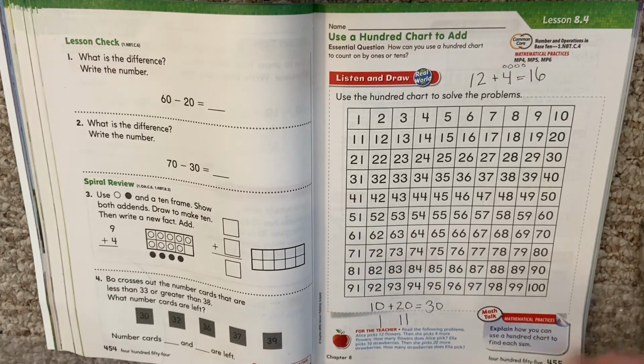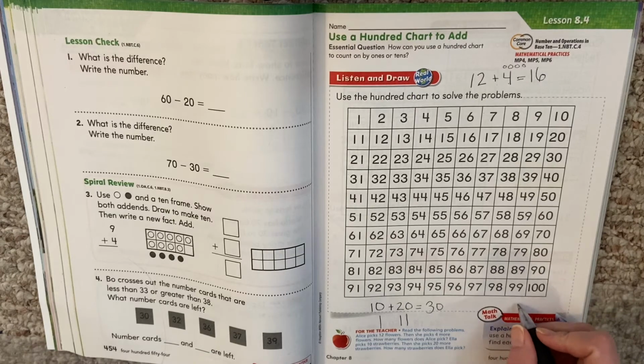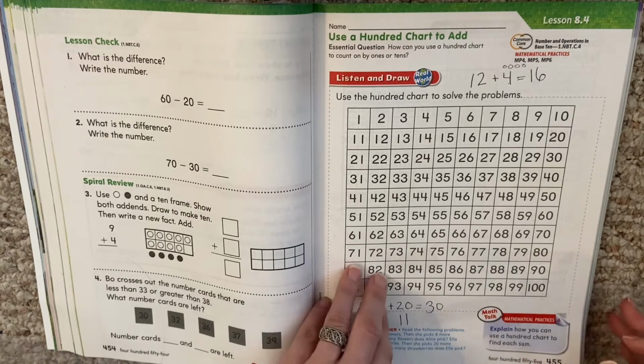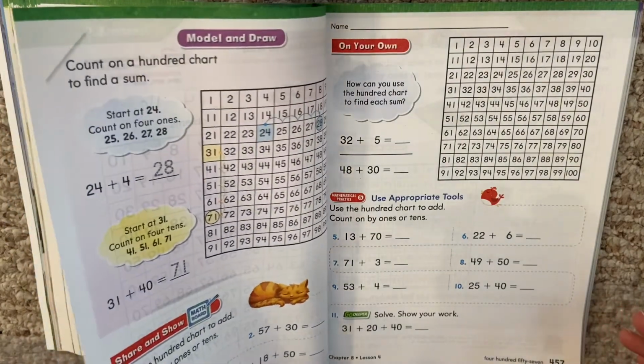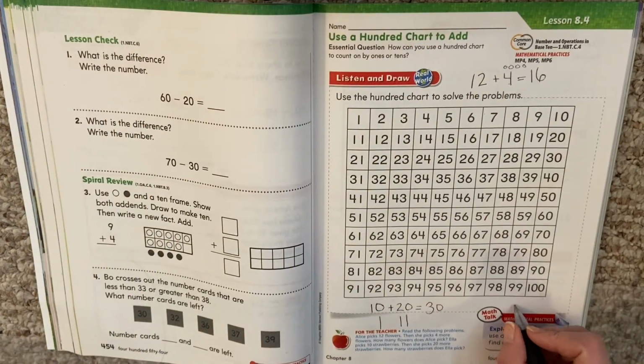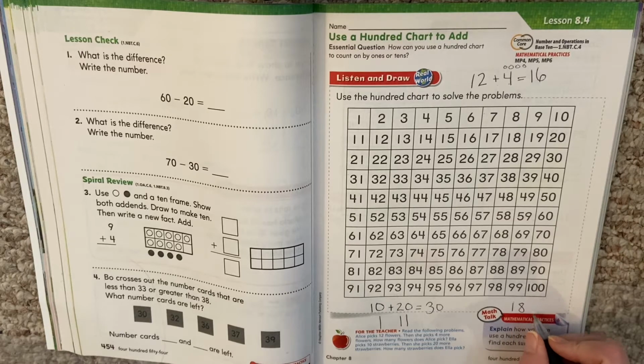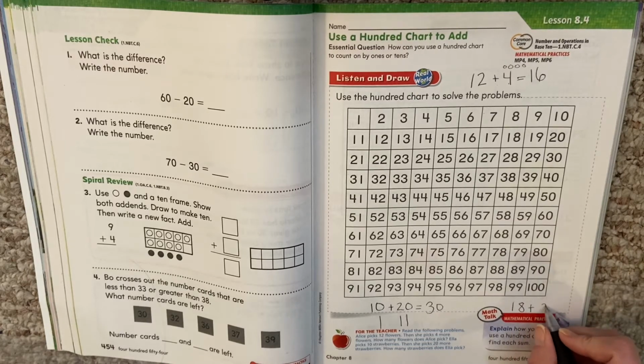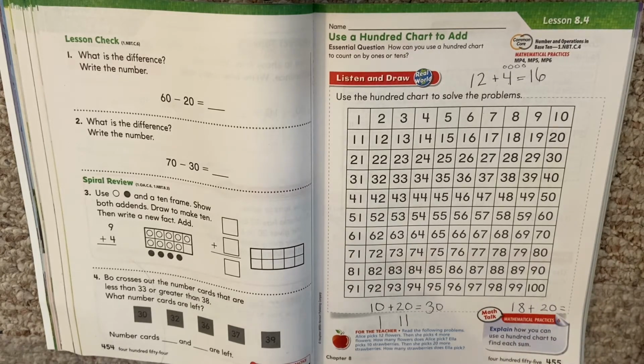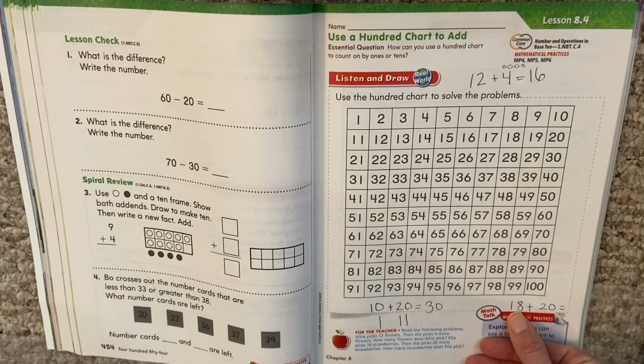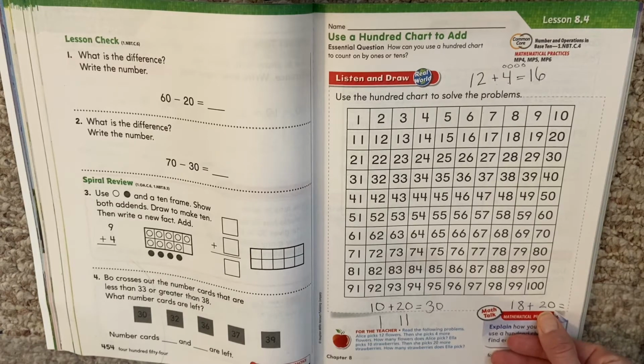I want to show you another one just so that you can understand what they're talking about going up and down. Let me take a quick peek. What if I had 18 plus 20? Is one of those numbers a tens number? Is 18 a tens number? No, it has 8 ones. Is 20 a tens number?